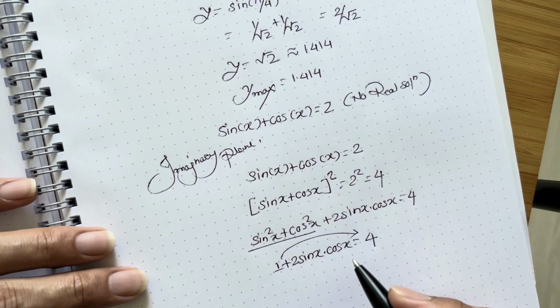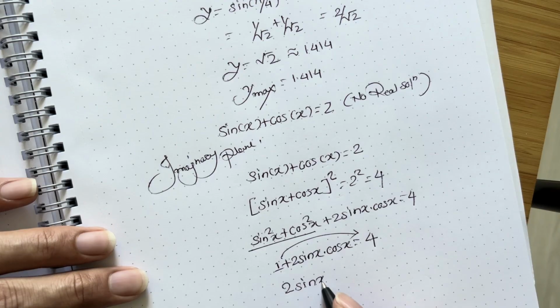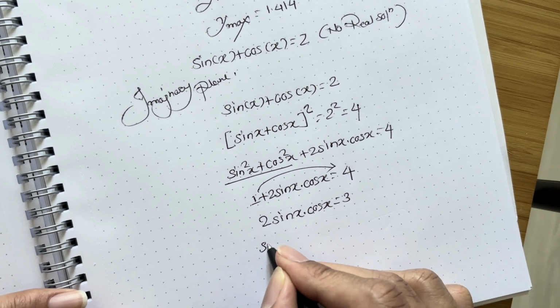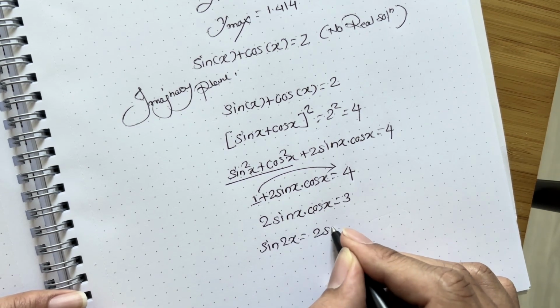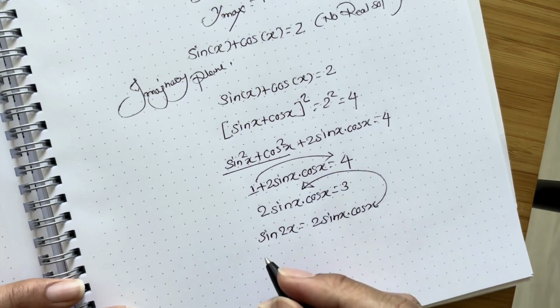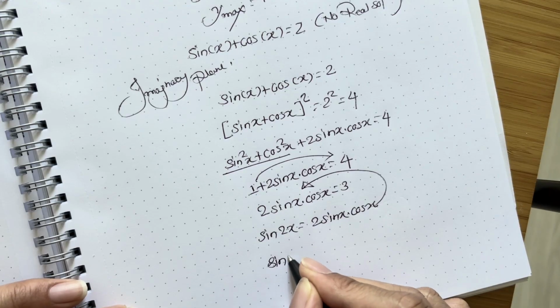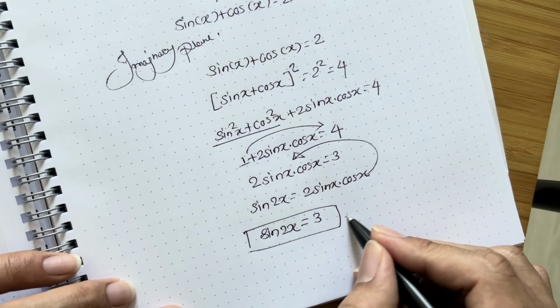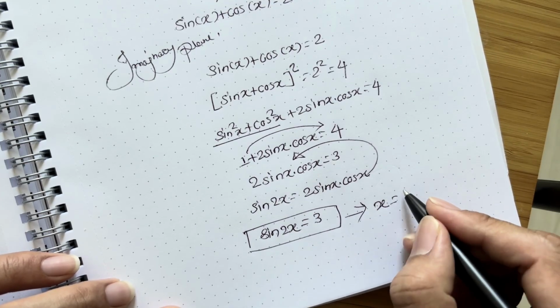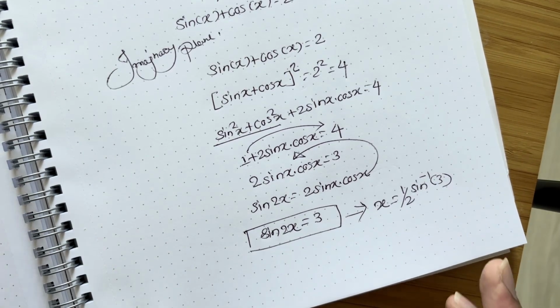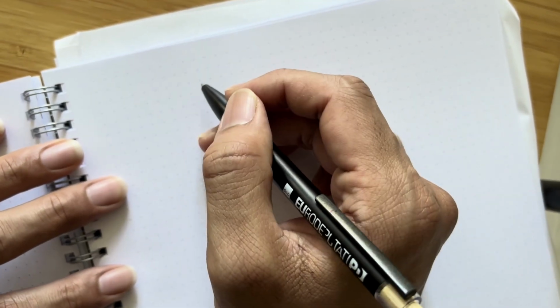So if we take this 1 to this side, what do we have? Twice sine x into cos x equals 3. Again, there is one more identity, which is sine of 2x equals twice sine x into cos x. So let's put this here. What do we have? Sine of 2x equals 3. And we can get a solution from this, like x equals 1 by 2 sine inverse of 3. But we want to solve it further. Okay, so let's do this in the imaginary plane.